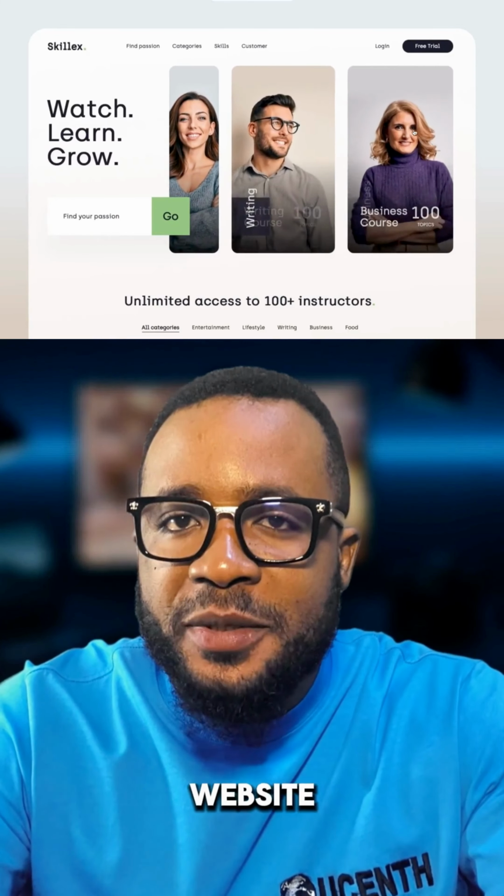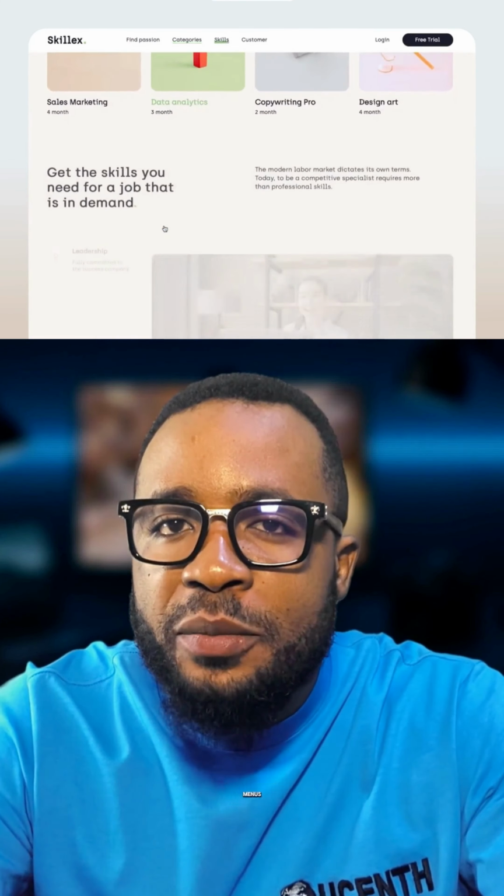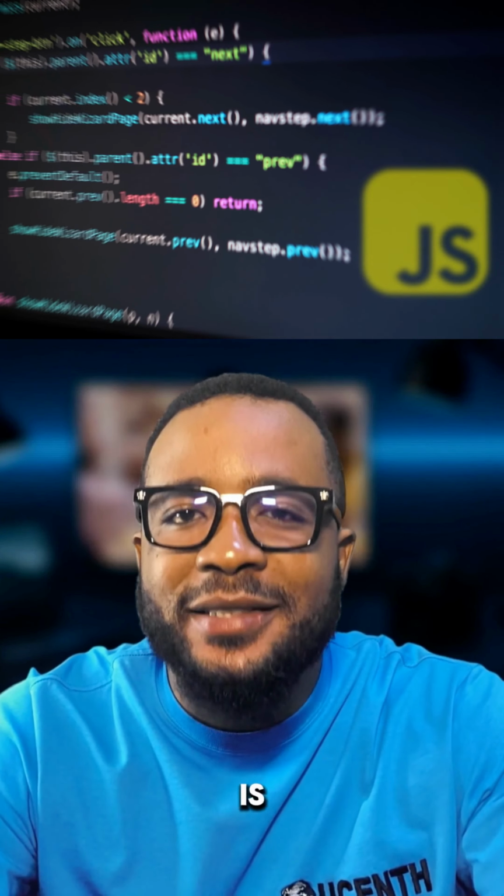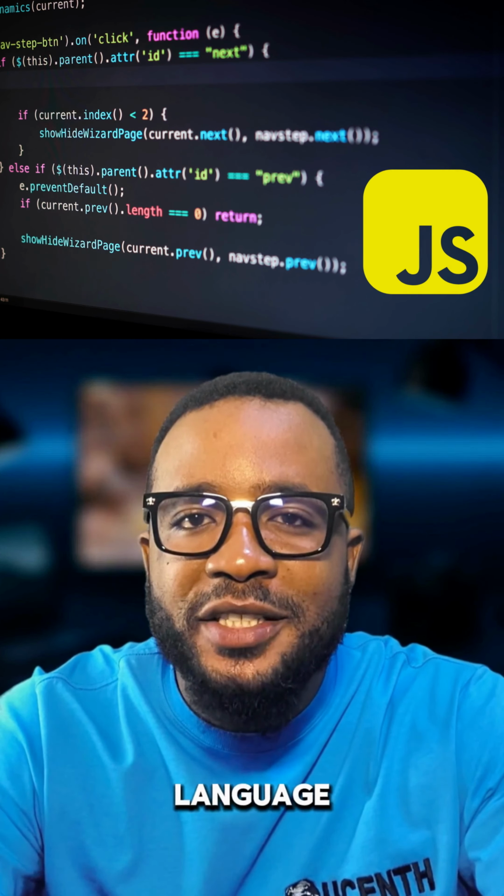Have you ever wondered how a website comes alive when you click buttons, open menus, or see things move? That magic is JavaScript. The language gives life to web pages. Today, we'll be starting JavaScript completely from scratch.